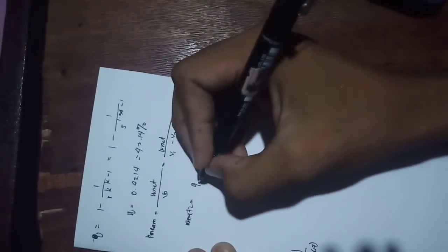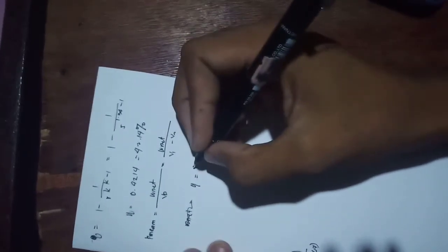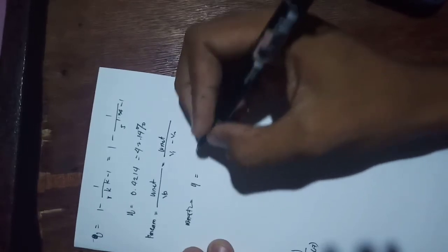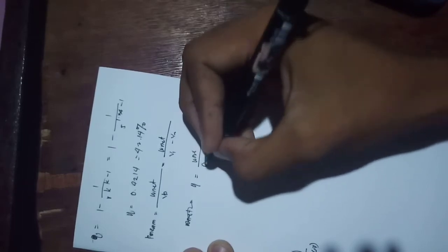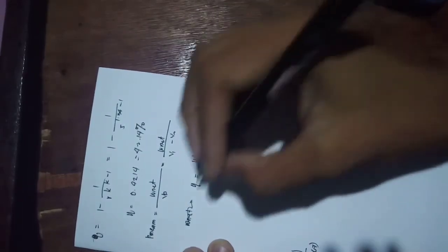From the equation, thermal efficiency is equal to work net over the heat added. We have this value, so we can get the work net.